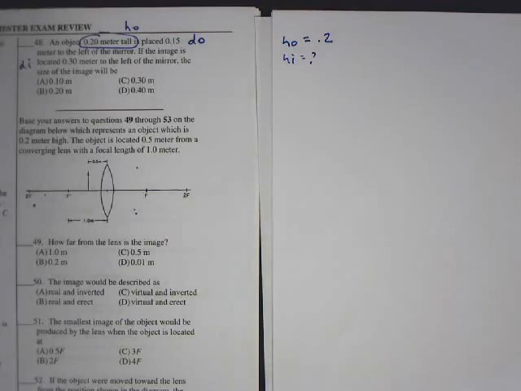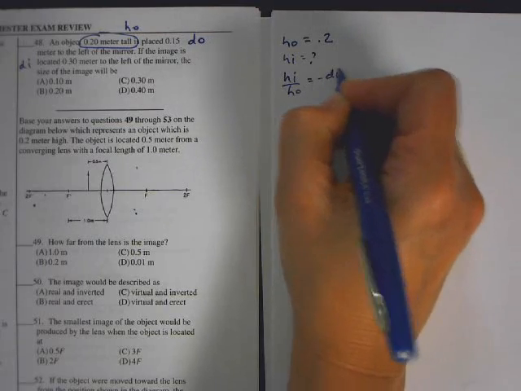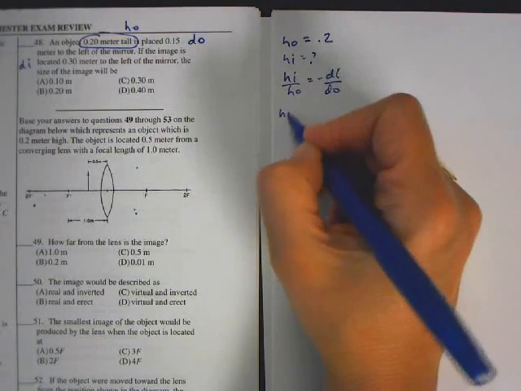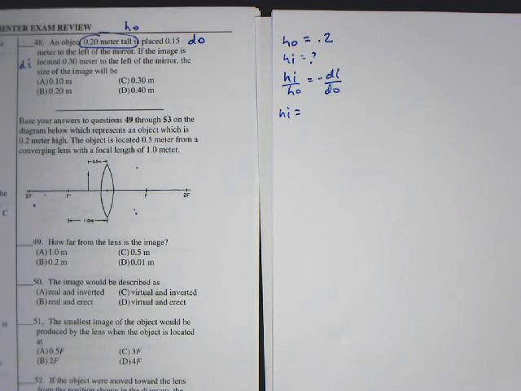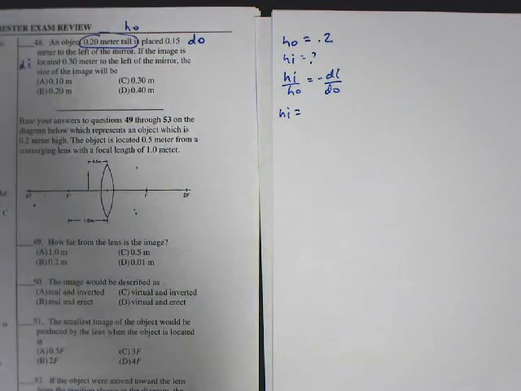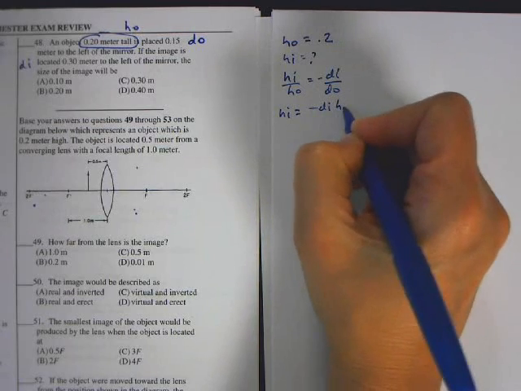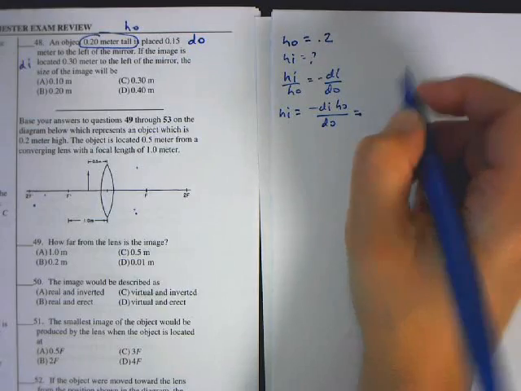So again, we're going to use our equation HI over HO is equal to negative DI over DO. I would go ahead and cross-multiply, because otherwise I'd make an algebra mistake. And we know that on standardized testing like this, whatever the most common mistake is will be one of the multiple choice answers. So HI is equal to negative DI times HO over DO. Then I would just substitute in my values, and I get the answer as 0.4.